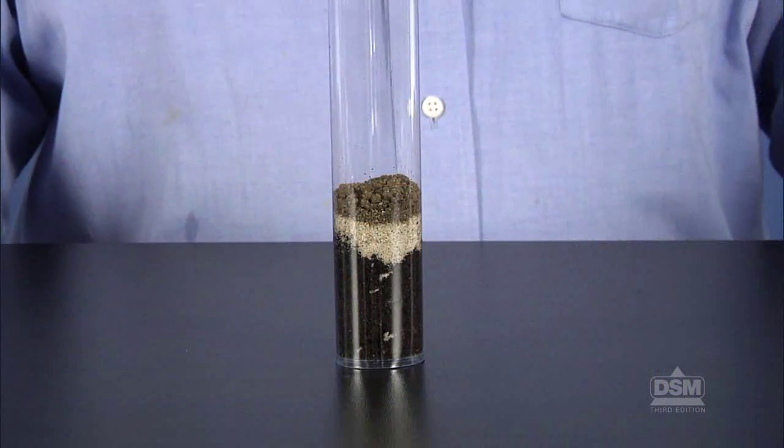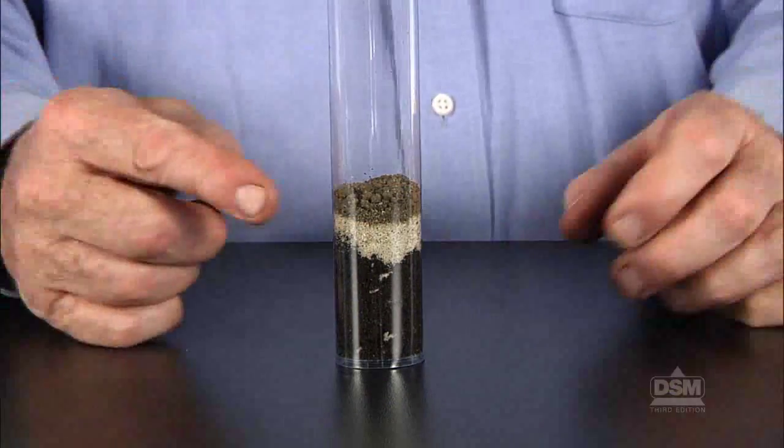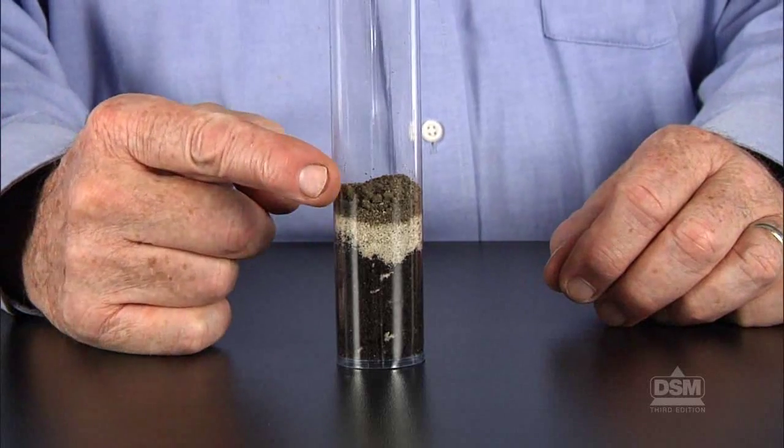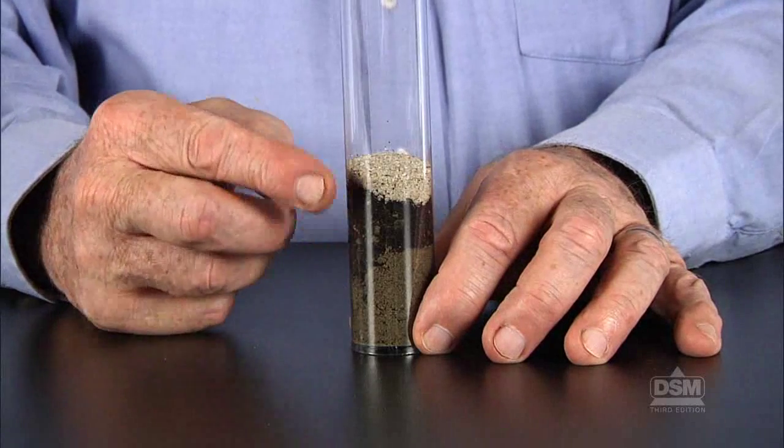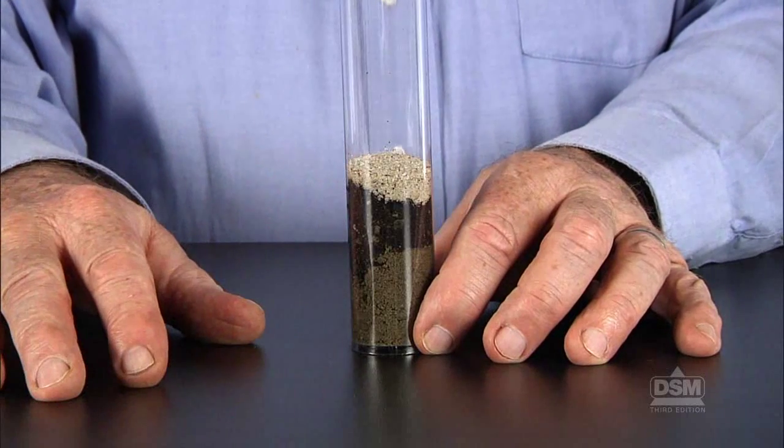Fill Tube A with 1½ inches potting soil, ½ inch of sand, and 0.2 inches clay soil. Fill Tube B with 1½ inches clay soil, ½ inch of potting soil, and 0.2 inches of sand.